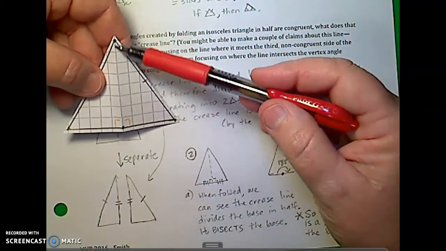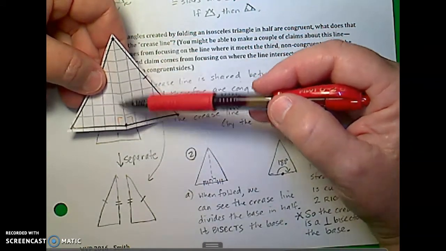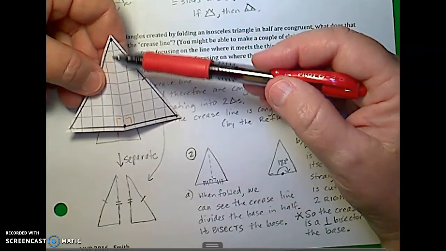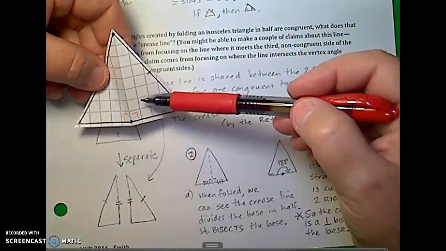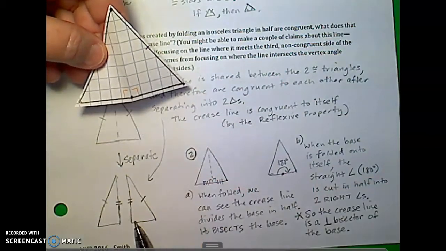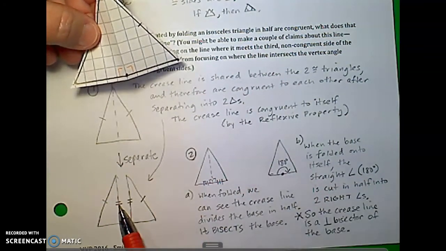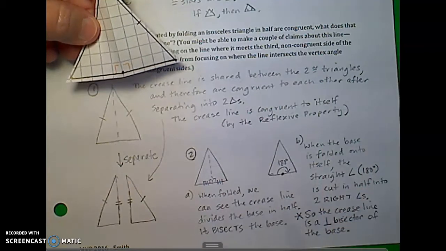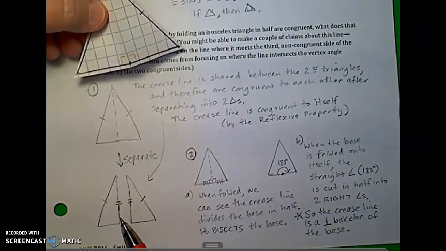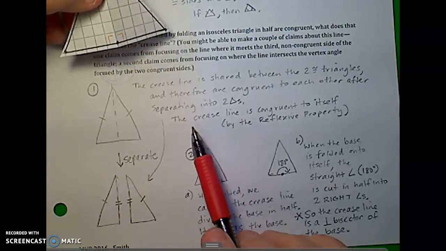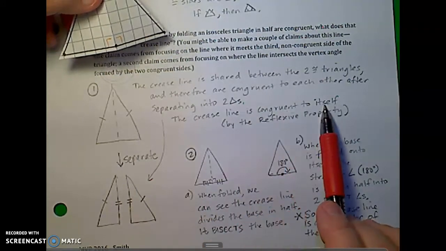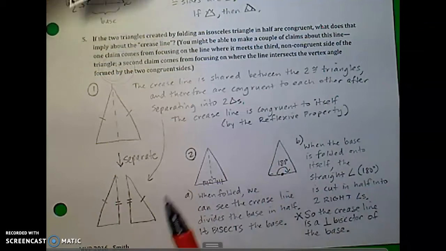I've drawn it here. If I cut it in half, this crease line, this segment right here, is exactly the same segment on the left as it is on the right. So if I separated these 2 triangles, I could mark that with 2 tick marks to show that these 2 segments are congruent. So the crease line is actually congruent to itself when you're thinking about 2 separate triangles.